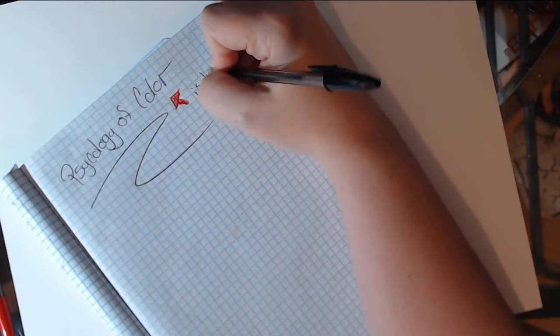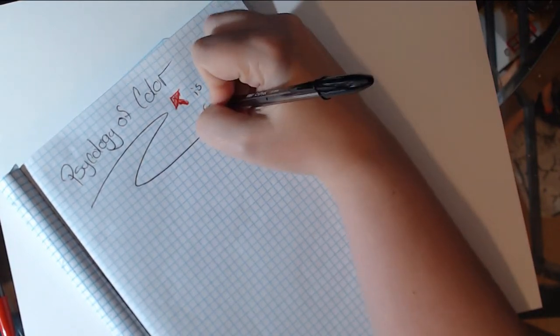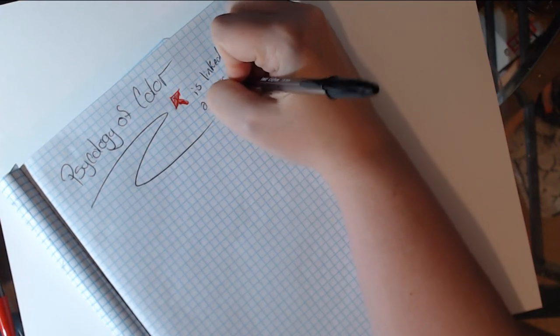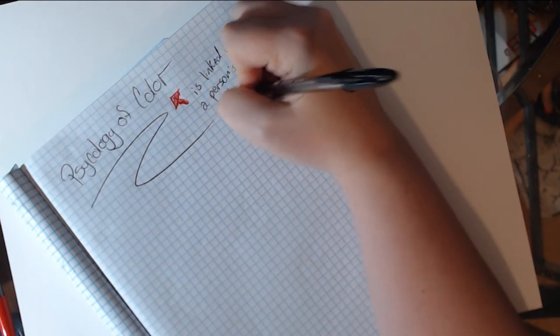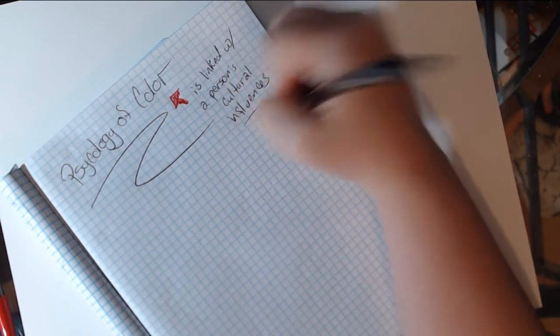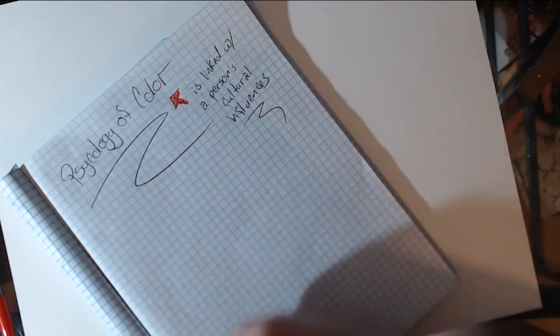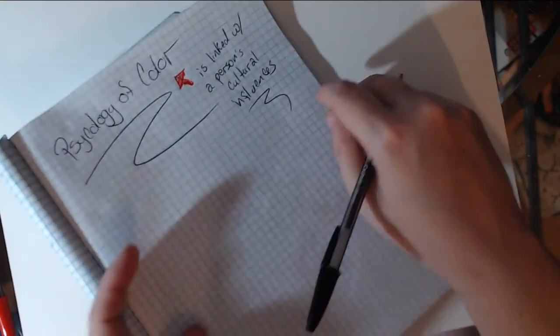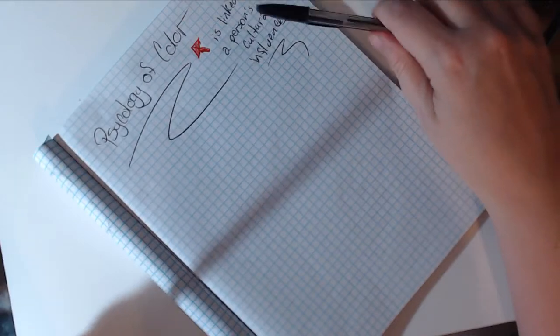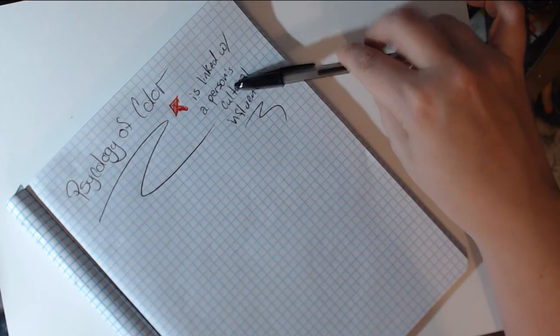The psychology of color is linked with a person's cultural influences. This is a very important point. There are certain truths about color in general, but when it comes to the psychology of color, this is a really important point.